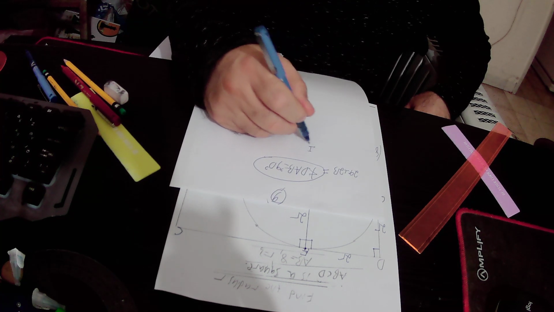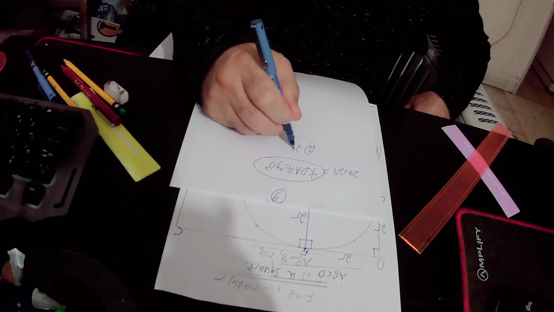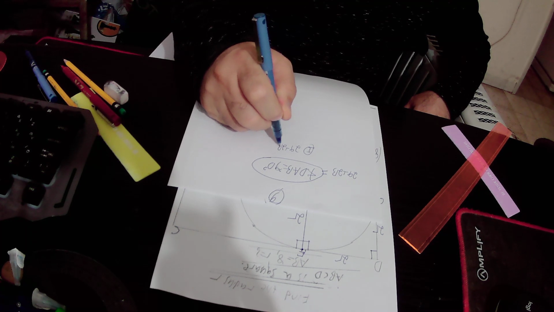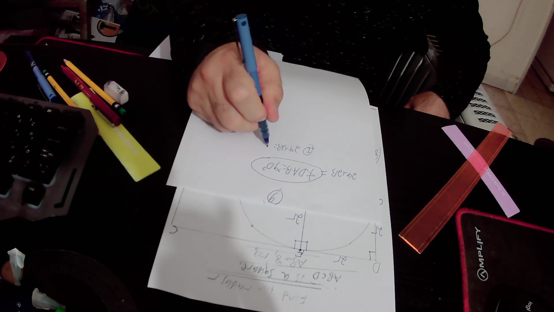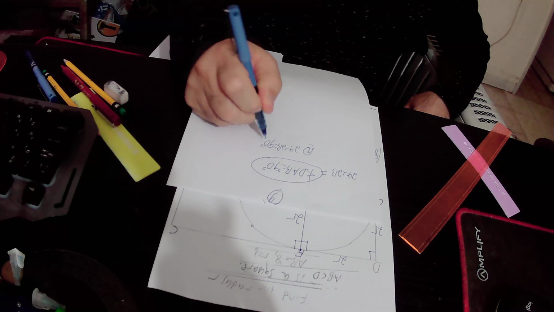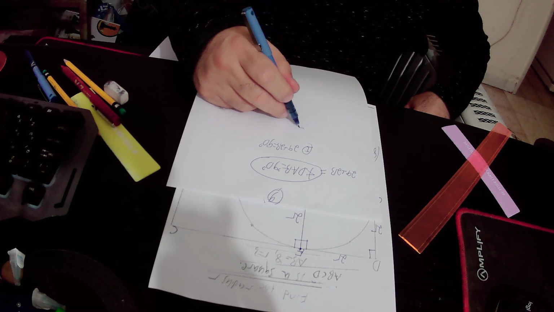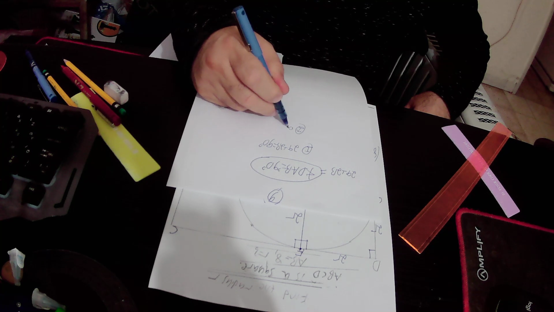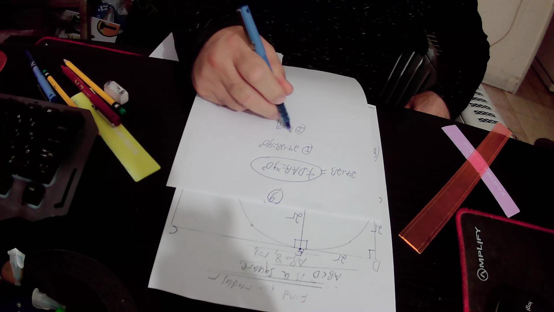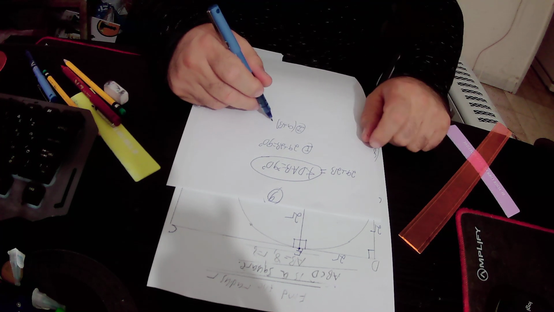This will be equation number 1. Here we will divide equation number 1 by 2 and we will get that alpha plus beta equals 90 degrees over 2, which is 45 degrees.